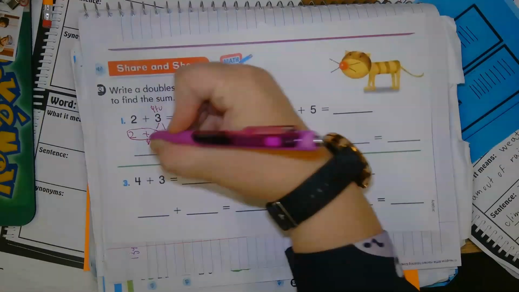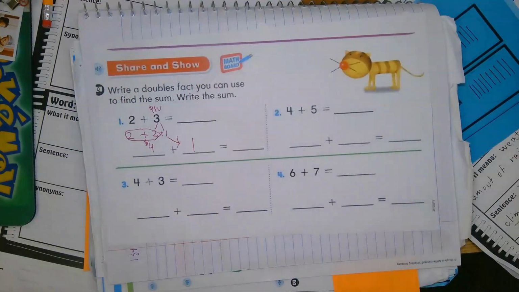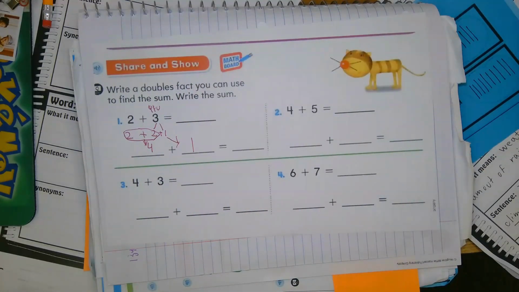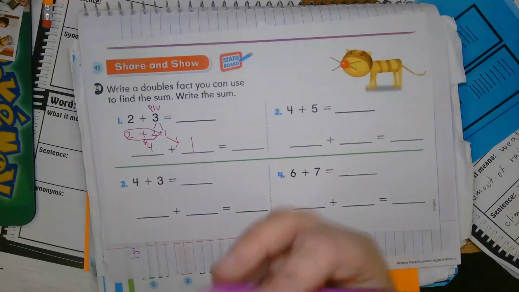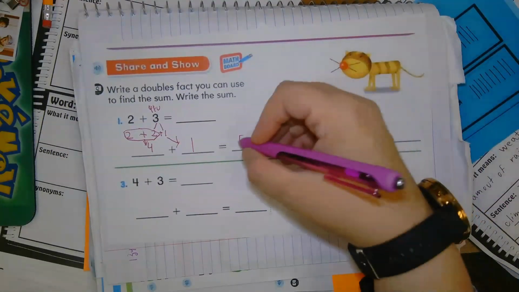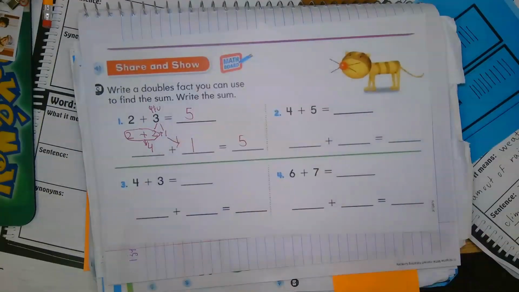So that's where this comes from. And then I move my 1 down here. So now instead of having to do 2 plus 3, I just have to do 4 plus 1. And I know 4 plus 1 equals what? 5. Good. So that means that 2 plus 3 equals 5.